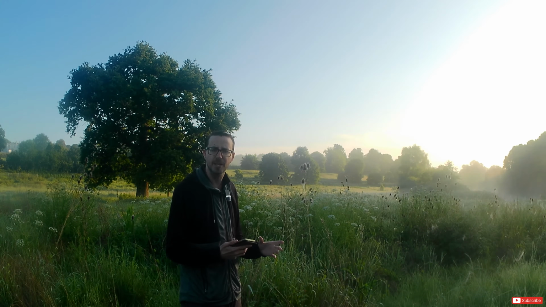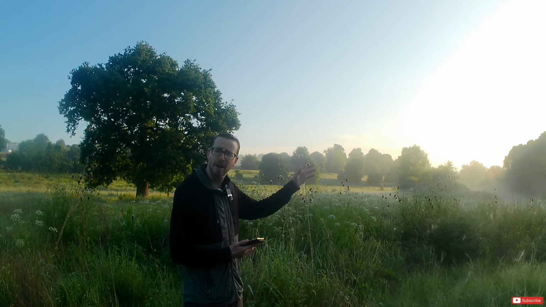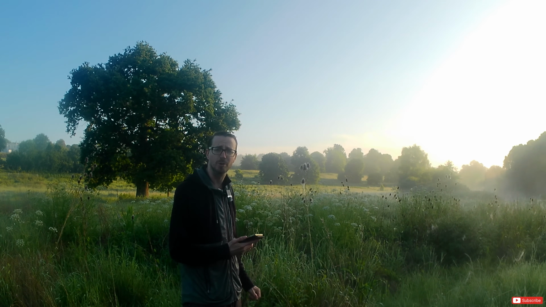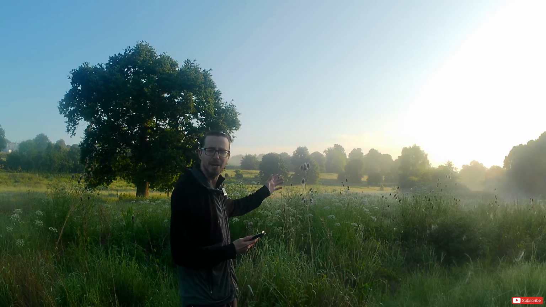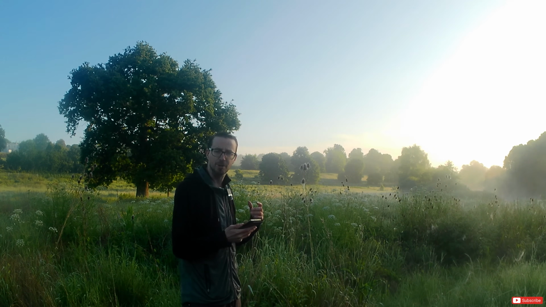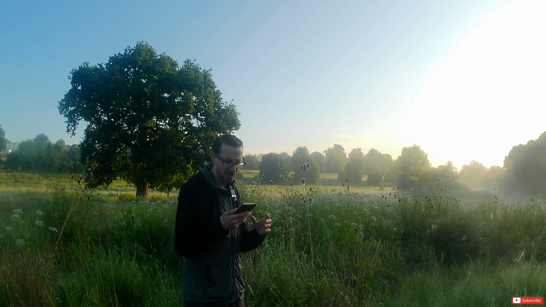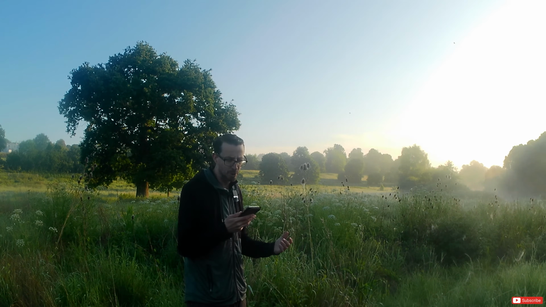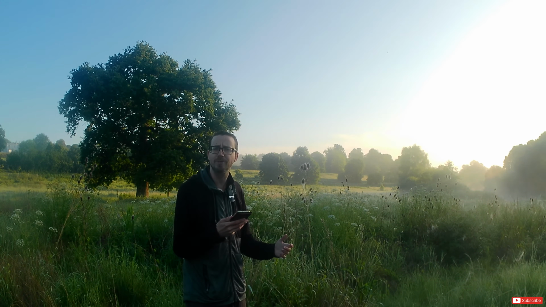In terms of settings, well, they're always going to be different. I'm here already at a different time of the day. The sun's just coming up above the trees over towards the right. We've got this mist to take into account as well. But settings I used last time, well, ISO was 250 and I shot at 24mm.